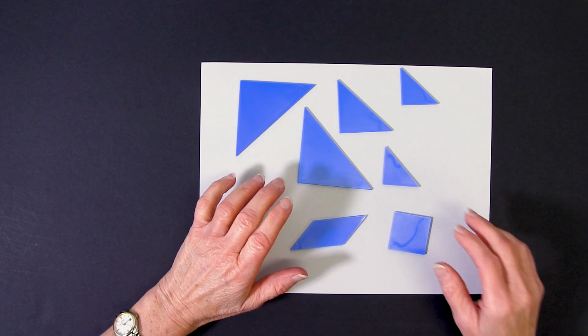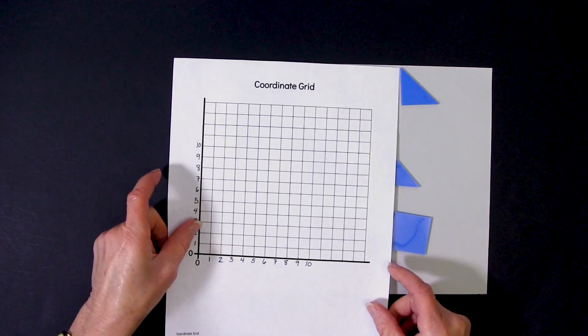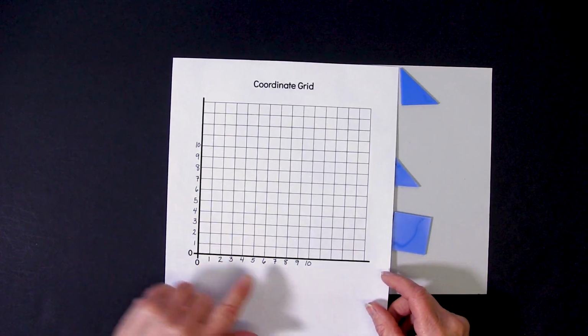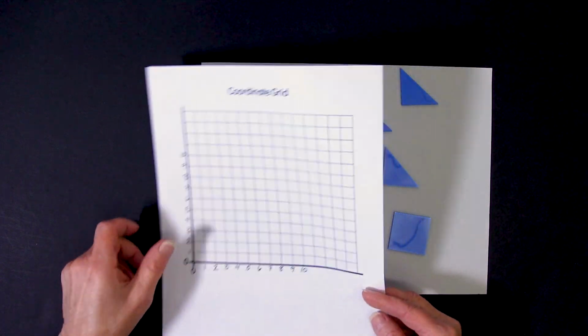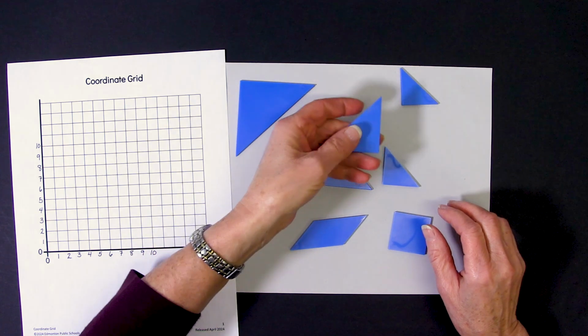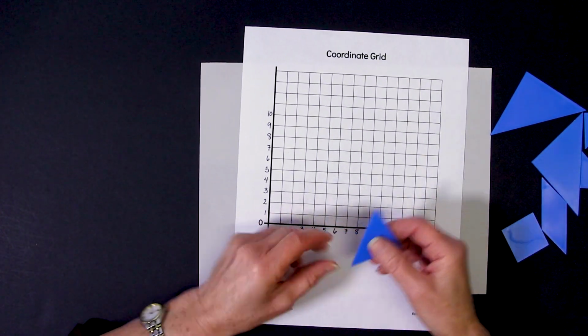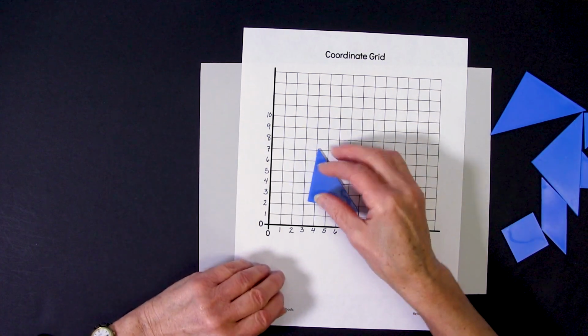on a coordinate grid. So here I have a coordinate grid, and I've already mostly labeled the x-axis and the y-axis. I'm going to choose the medium shape, and I'm going to set it on the coordinate grid.